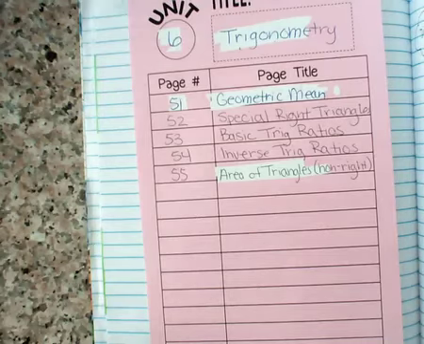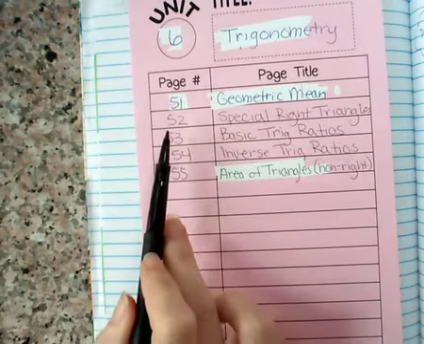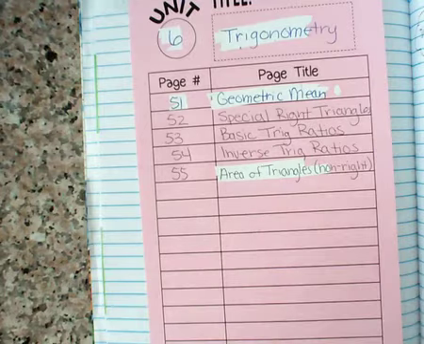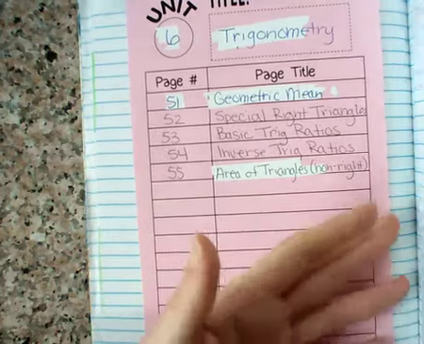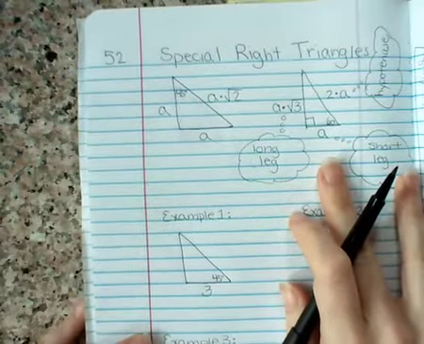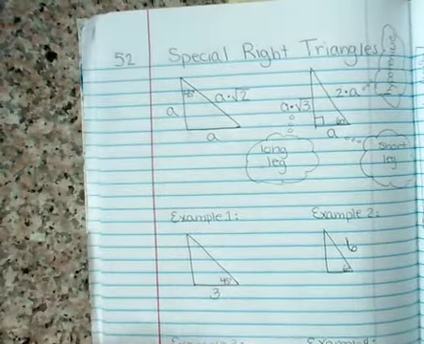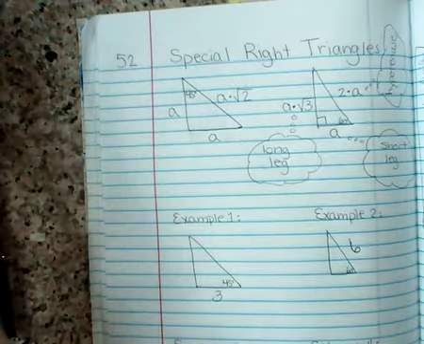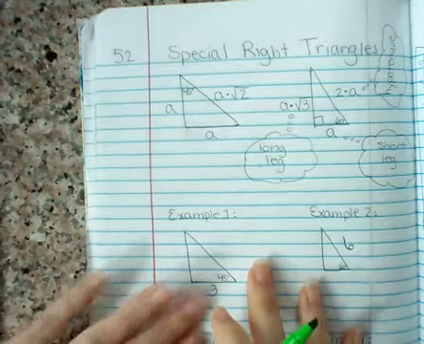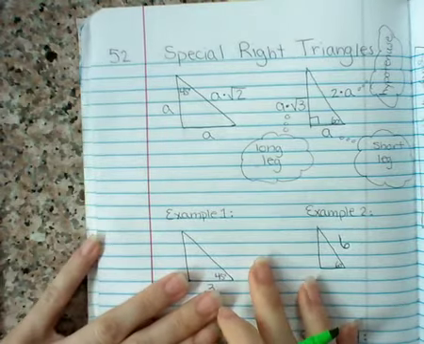All right, this set of notes will be for page 52, and the title is Special Right Triangles. So let's turn to page 52 in your notes. All right, so we talked about in class that we have two different kinds of special right triangles, and the way you can tell them apart is by the degrees for each triangle.